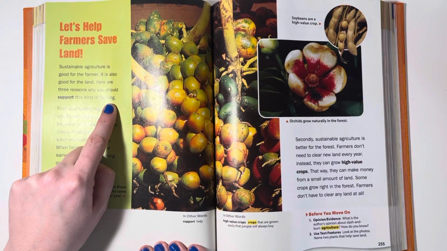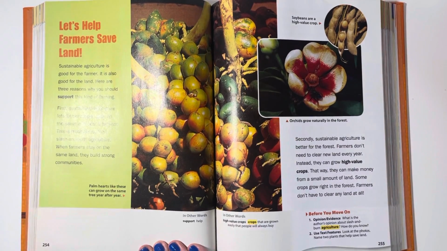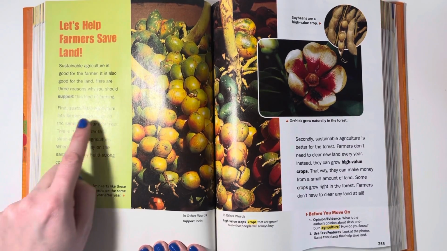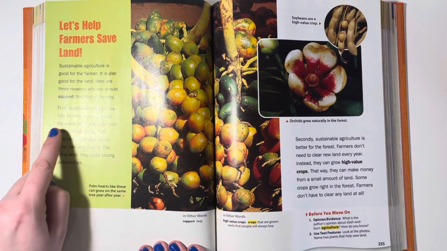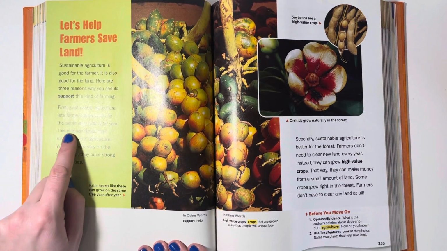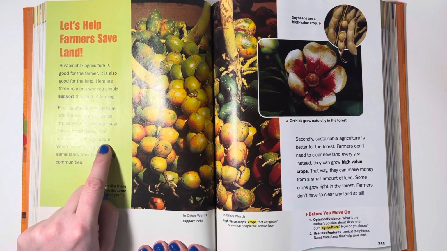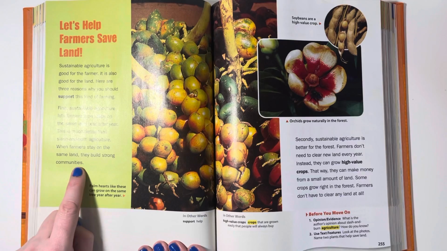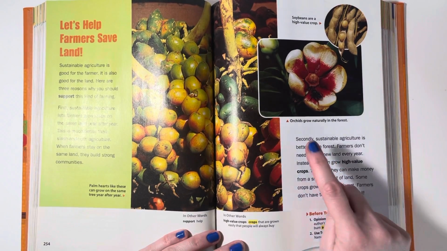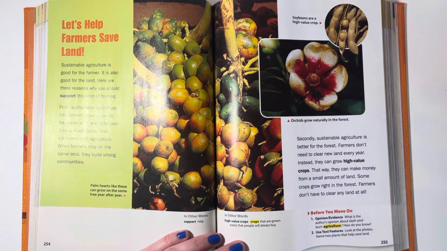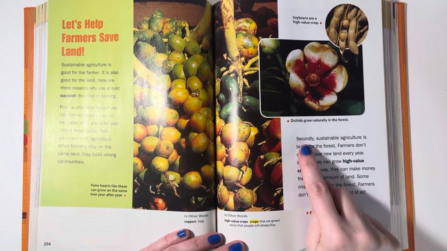So here's their opinion, right? Now they're going to give us their reasons. First, sustainable agriculture lets farmers grow crops on the same land year after year. There's their opinion. Now they're going to give us some details. This is much better than slash and burn agriculture. When farmers stay on the same land, they build strong communities. Okay, now we're going to get their second reason, their second evidence to support their opinion.